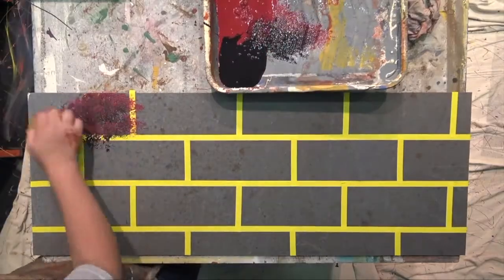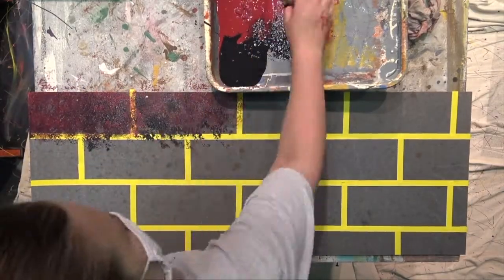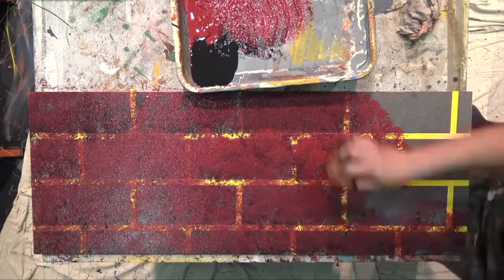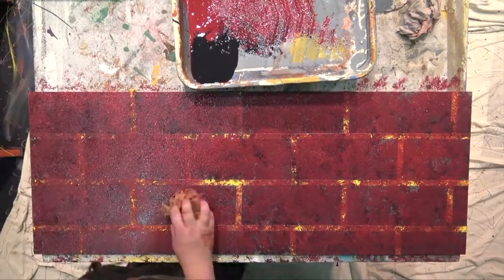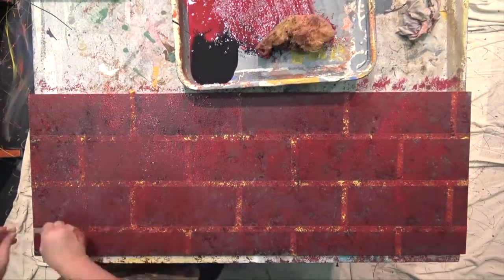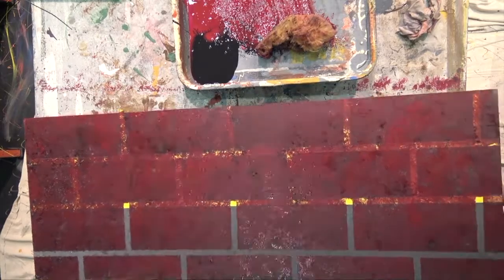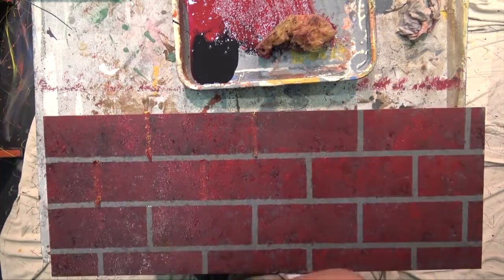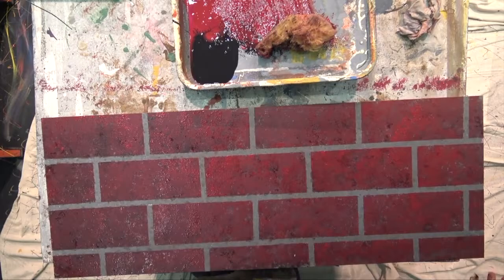Then I take a mixture of black and red, and put them on there and wet blend the colors together using a sponge. The color mixture gives a variation, and the sponge creates a texture on the brick. Now notice that I'm not trying to cover every inch of the brick, but I'm leaving spots where the spatter texture can come through. Now let's move on to foam bricks.